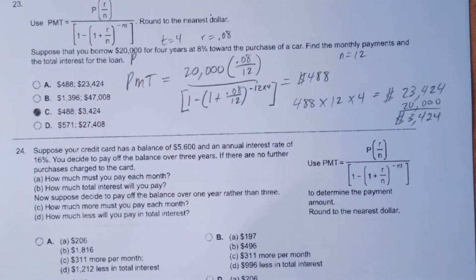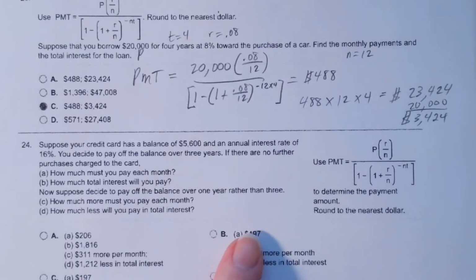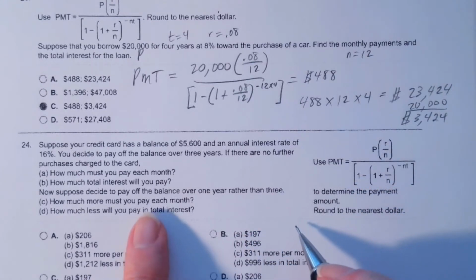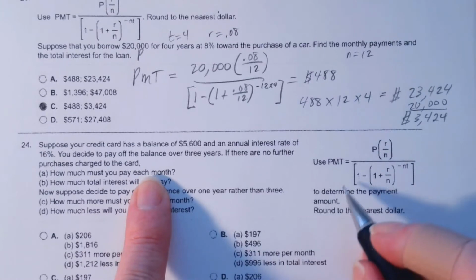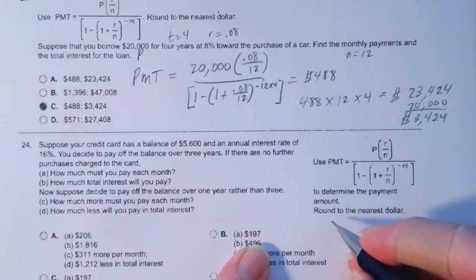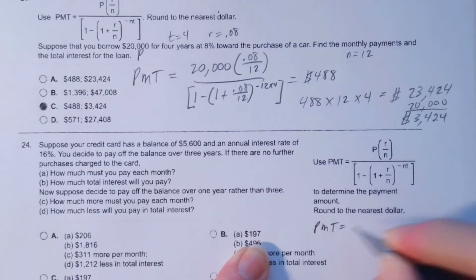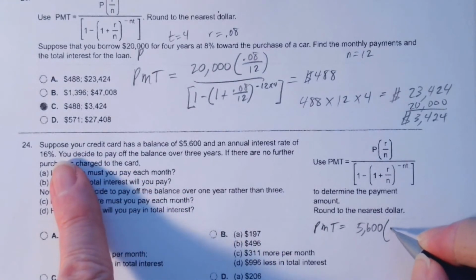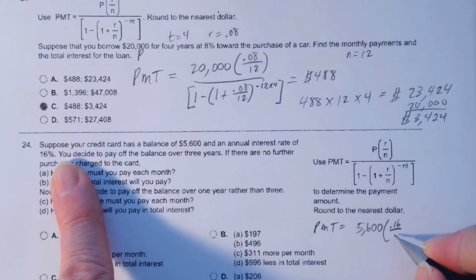So it sounds like this is somebody that's trying to pay off their credit card using payments. And so that's why we use the payment formula that we used up above. So it says, how much must you pay each month? That's going to be our payment. And how much interest will you pay? All right, so let's go ahead and figure out our payment. It's going to be $5,600, which is what we're going to borrow, or P, times the interest rate, which is 16%, so 0.16, over N, which is 12. These are monthly payments.